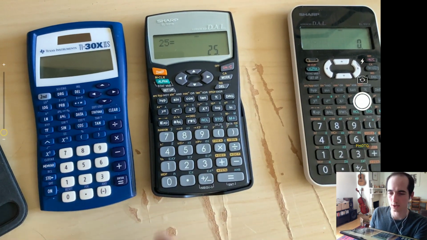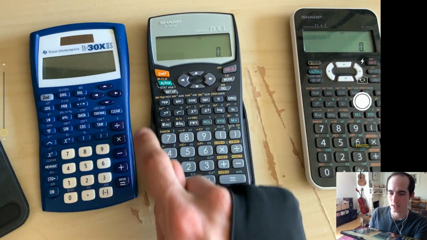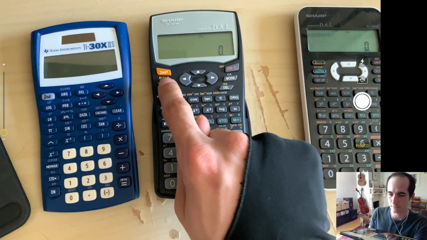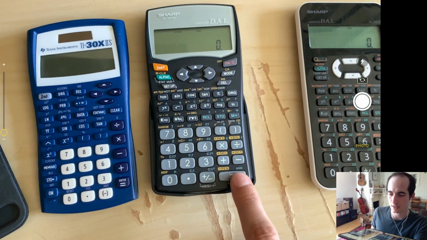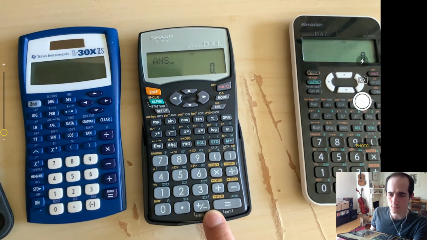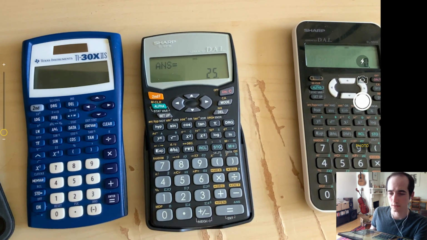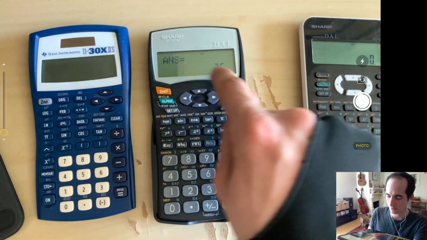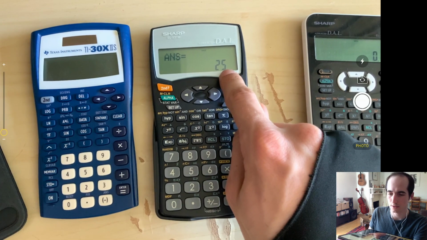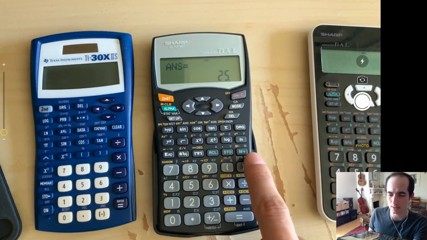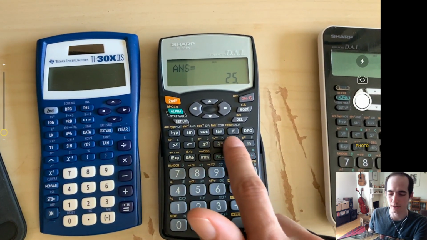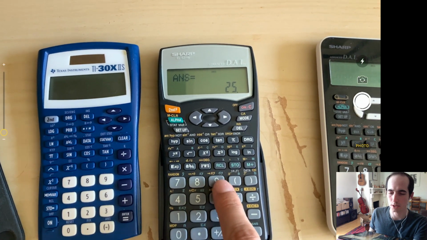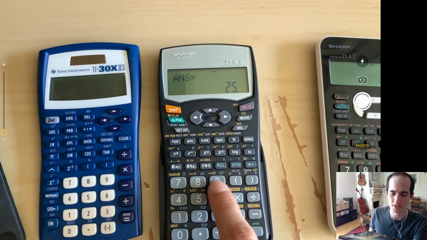So that means I could clear this and I could go, it's a blue ans, so I have to hit the blue alpha button. So alpha ans, and then I could just say that's equal to, well, it's equal to 25, of course. Now that's what ans is. So ans is just like the last number that you have in here. Some calculators you can actually get a few variables. You can be like, I'm going to be using this letter, or this value, a whole bunch.